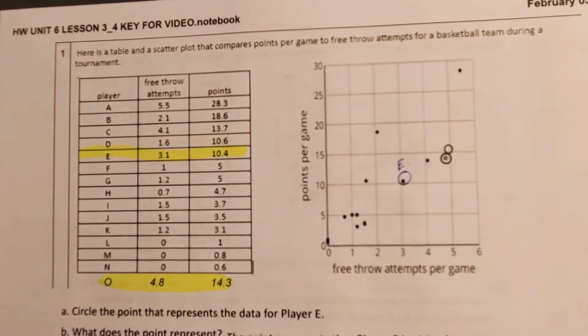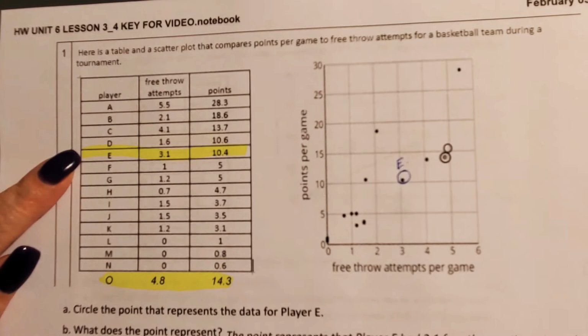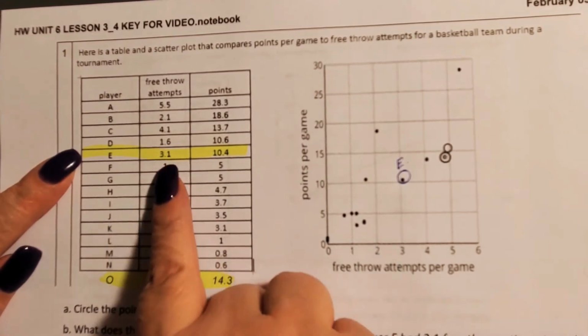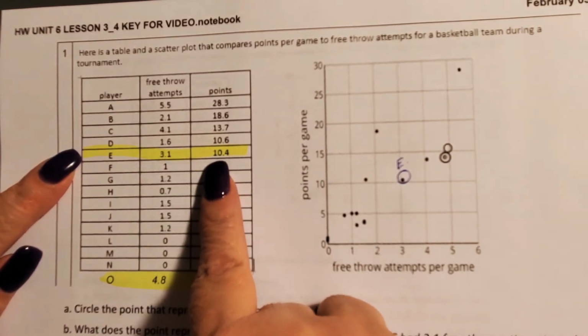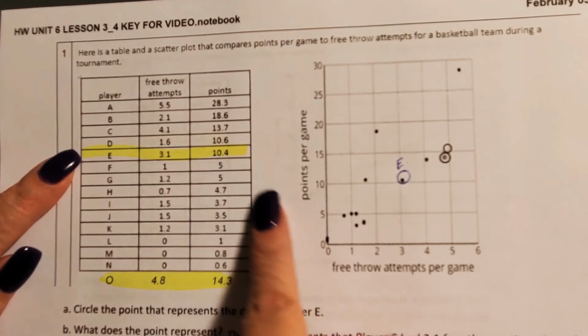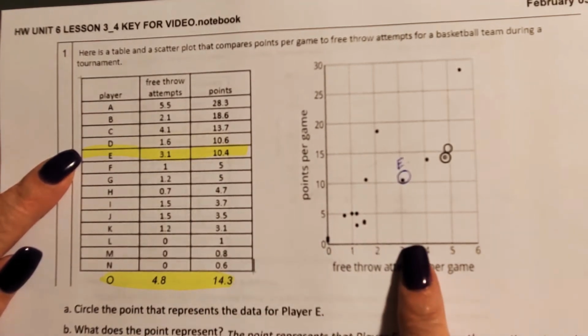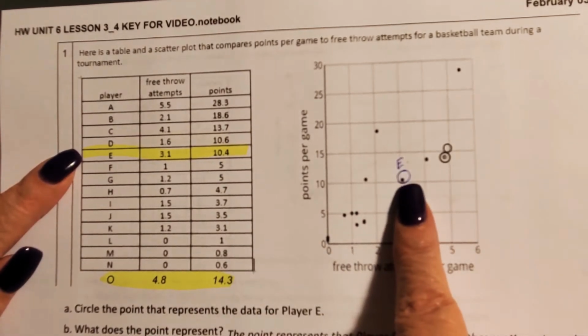Question A says, circle the point that represents the data for player E. Well, if we go to player E, it's highlighted here. It tells us he attempted 3 1/10 free throws at 10 4/10 points. So 3 1/10 to 10 4/10 would put this point, so we circle it and label it E.